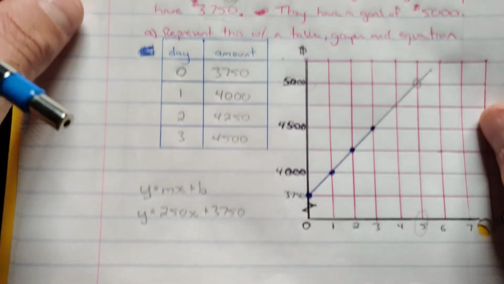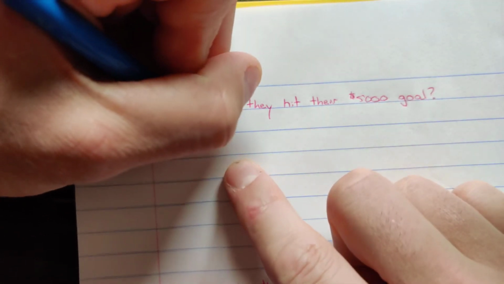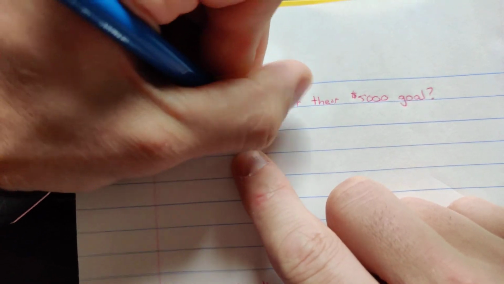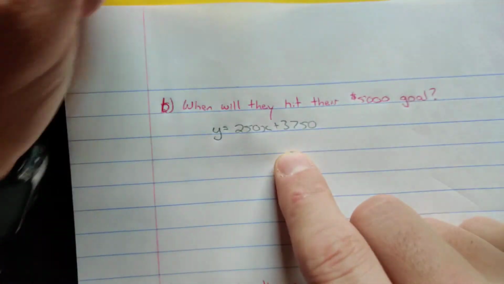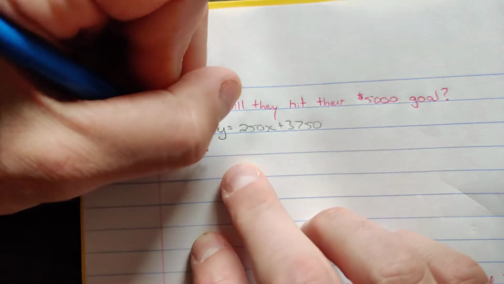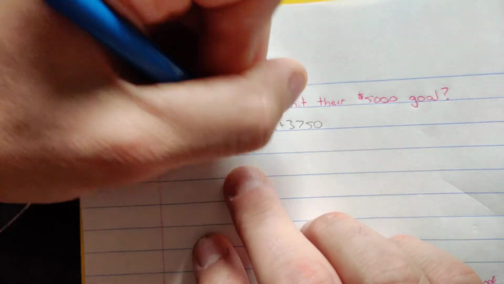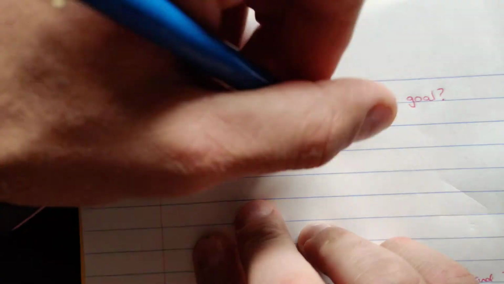And since we have a formula here, y equals 250x plus 3,750, we want to know when it's going to hit 5,000. How many days is it going to take? That's our y value. The y values are representing the dollars.